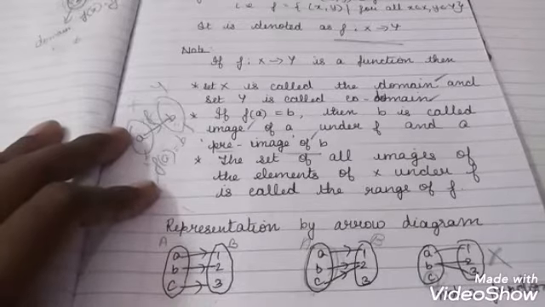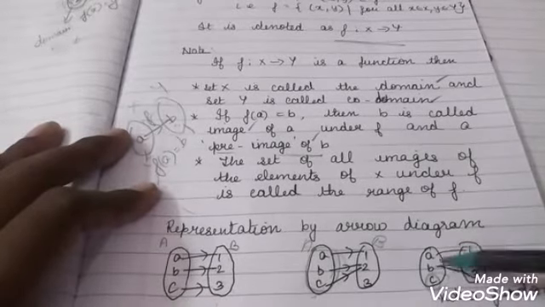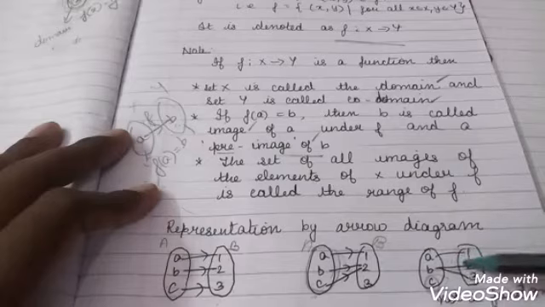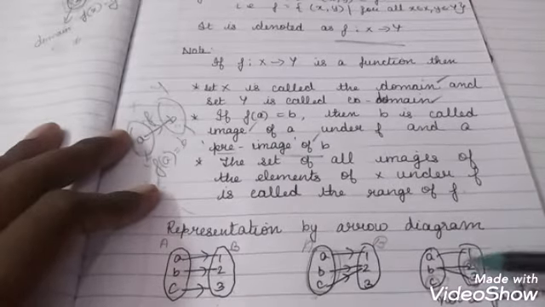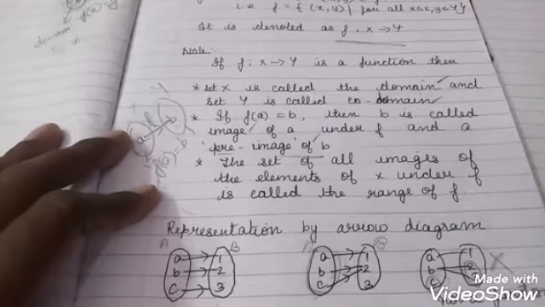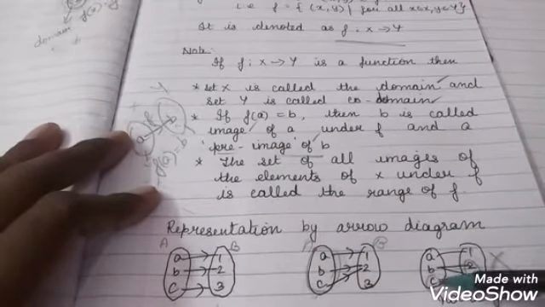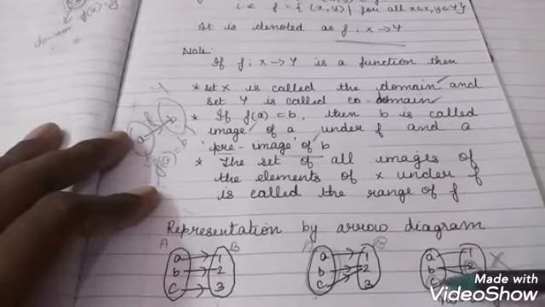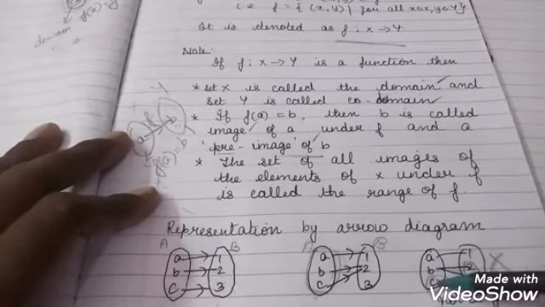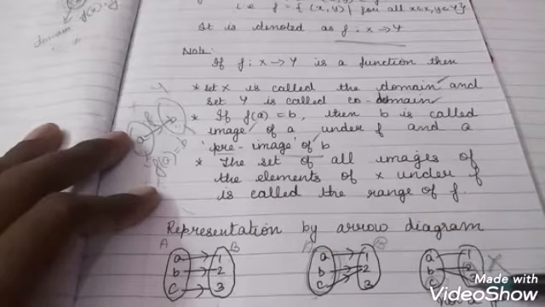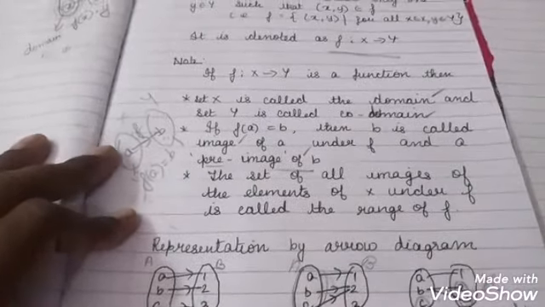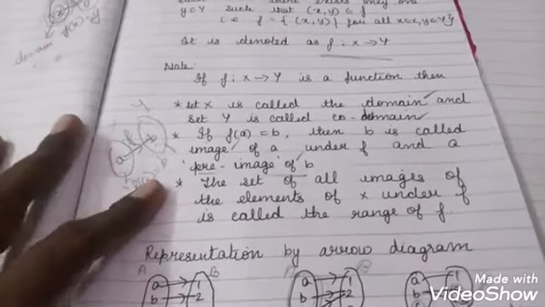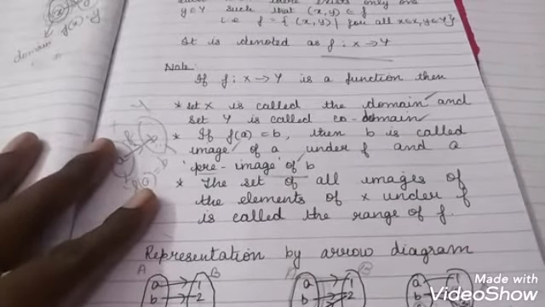What's the reason I say that it's not a function? Because the element b has got 2 images, or in other words, 2 and 3 have the same pre-image. That is also not possible. And another thing here, the element c in the set A doesn't have an image at all. Therefore, I say that this is not a function. You understood? Okay. So keeping these concepts in mind, now we'll move over to exercise 1.3.